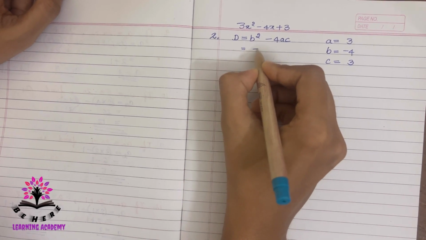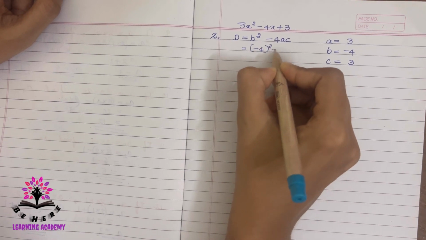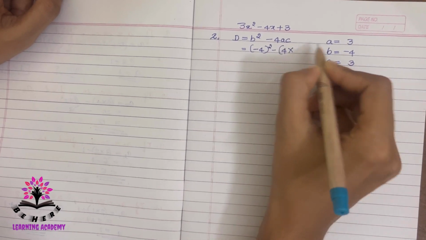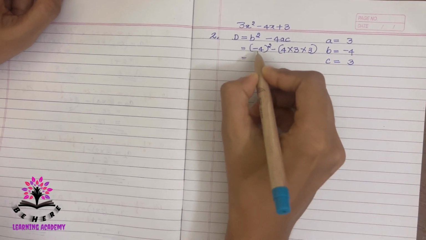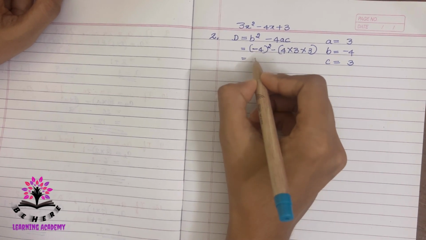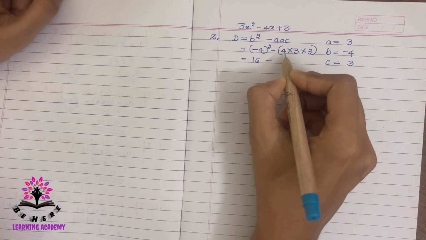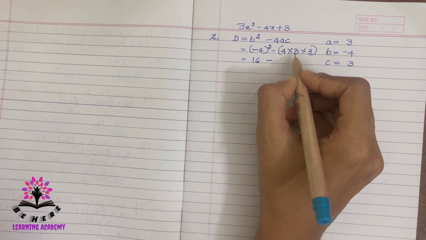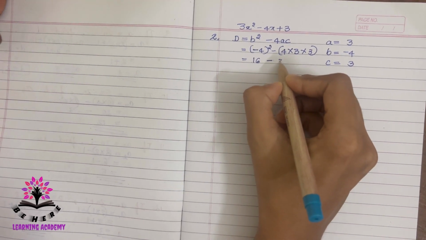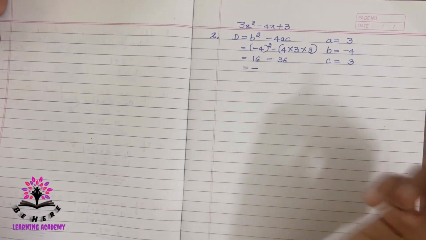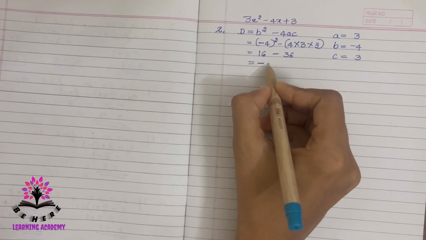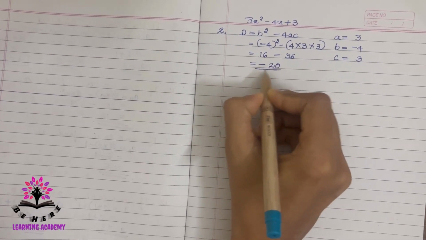So b square minus 4ac, that is minus 4 whole square minus 4 into 3 multiplied by 3. 4 square will be 16 minus 4 3s are 12, 12 3s are 36. You will get the answer in the negative term. So here the answer is minus 20.